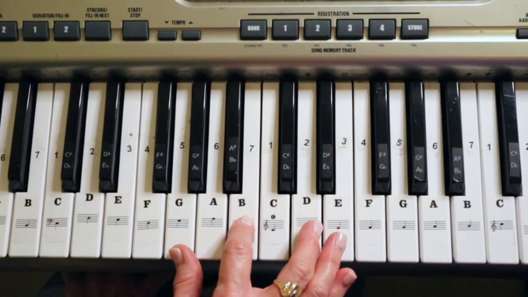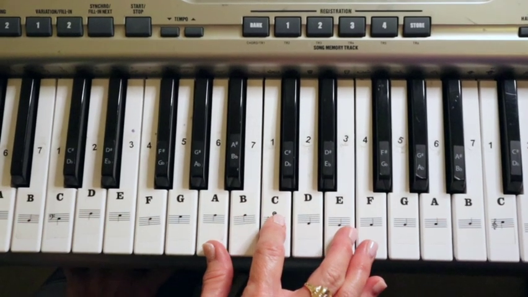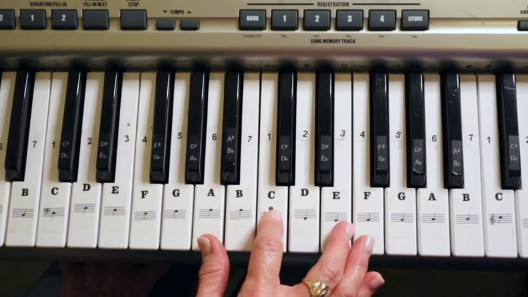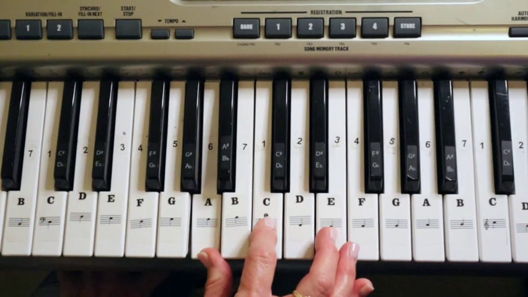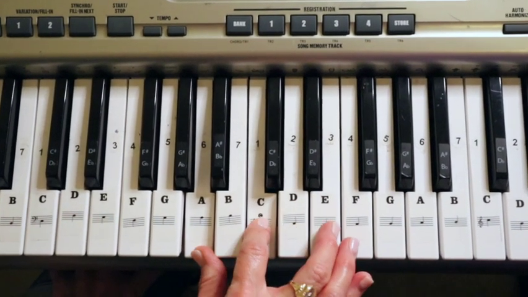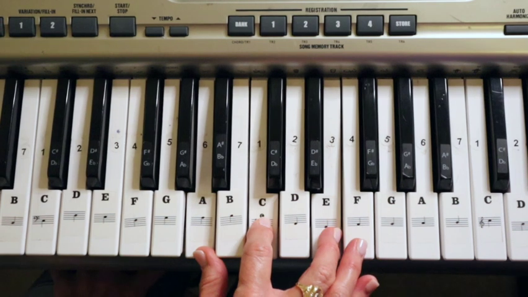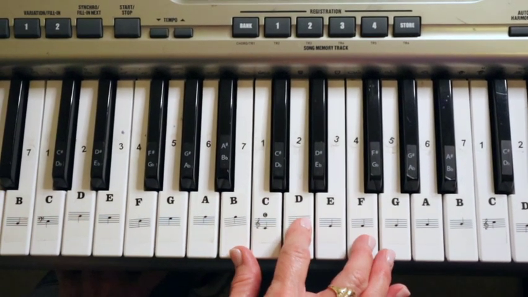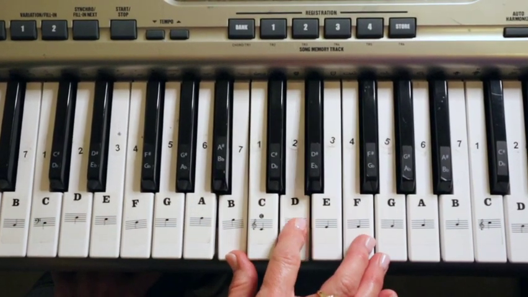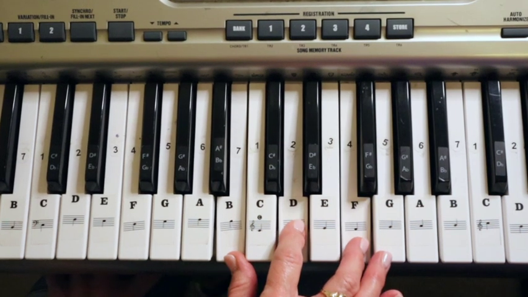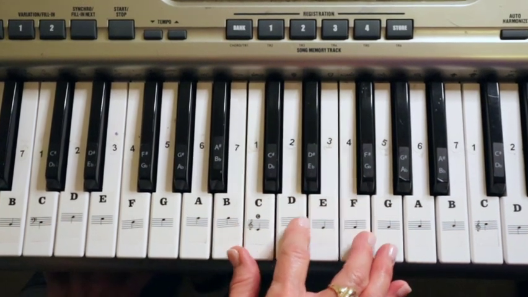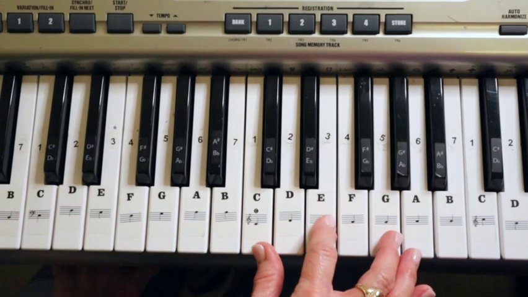Now we're going to go to the 6 chord. Again, same thing. Every finger goes up. A, skip a note, C, skip a note, E. And then the 7 chord would be B, D, F. We really won't use this chord a lot for a while. And now we're back to the 1 chord.